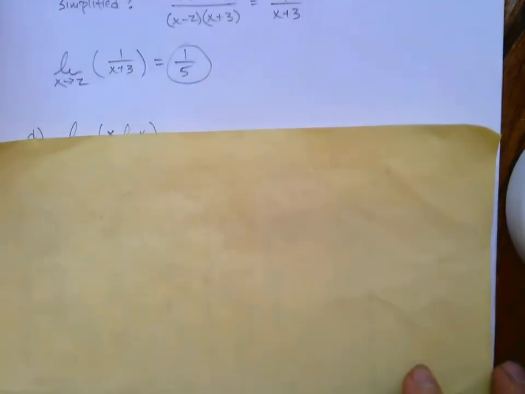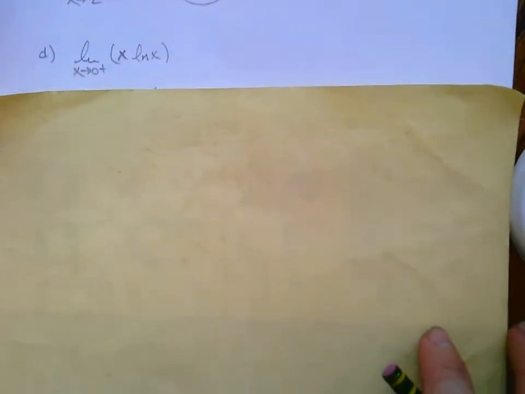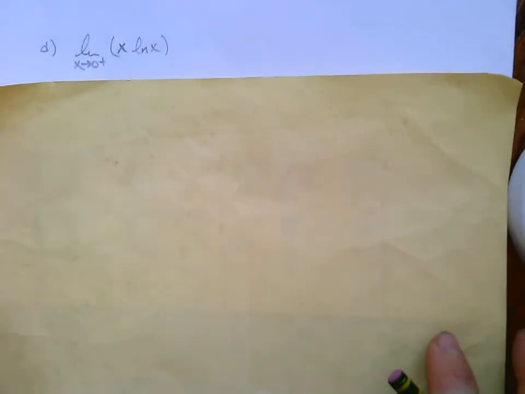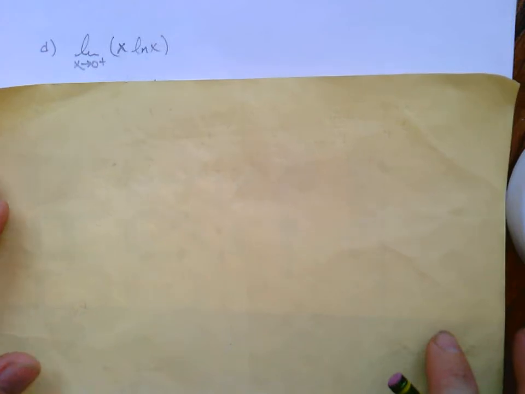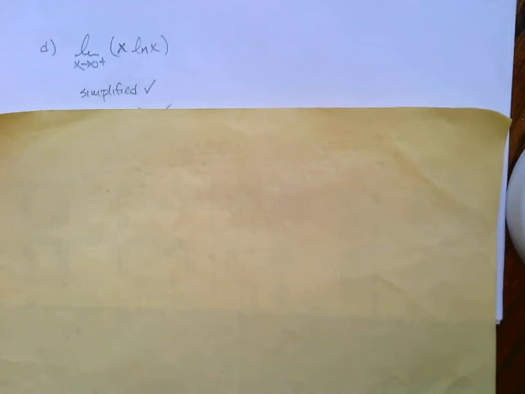Okay, moving on. This is the second one that I presented way back at the beginning. The limit as x approaches 0 from the right of x times the natural log of x. Well, let's go through the checklist. This one's going to check out, but let's do it anyway. First question, is it simplified? Well, yeah, x times natural log x. What are you going to do with that? That's simplified for sure.